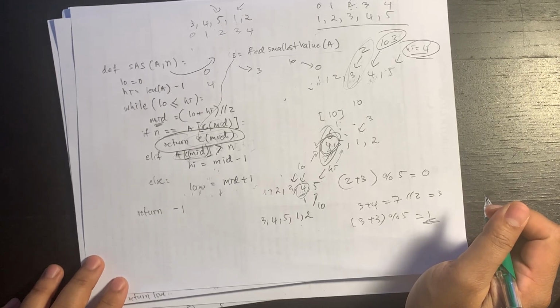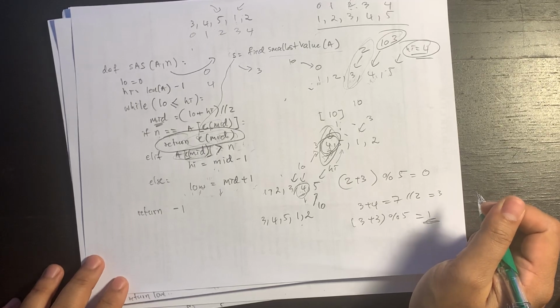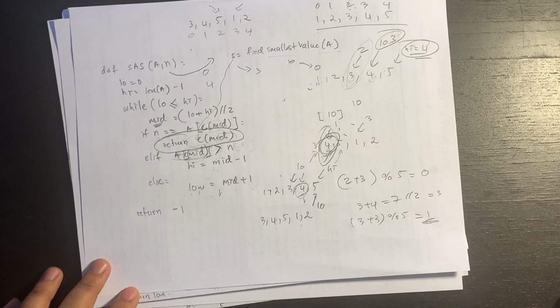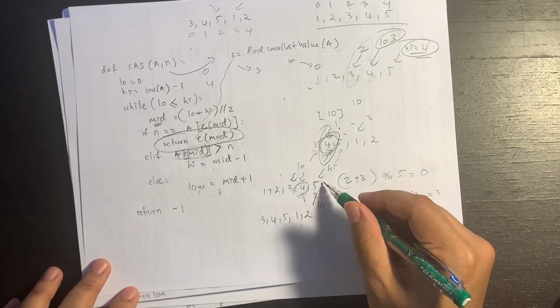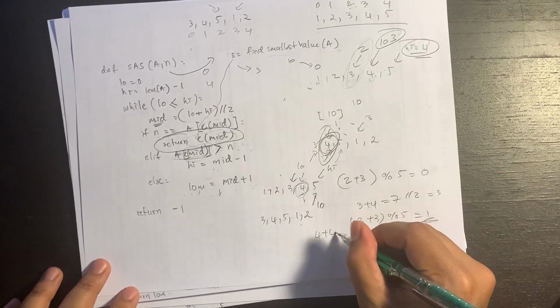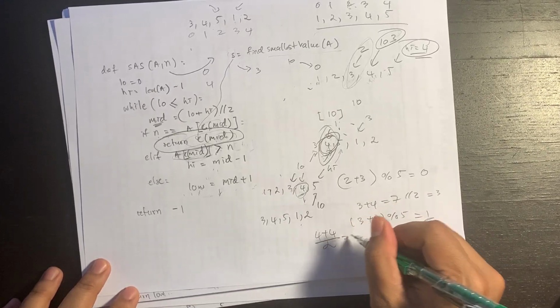We might have an infinite loop. Oh wait, no, not infinite. So low and high are the same, right? So basically you take 4 plus 4, divide by 2, and we got 4.